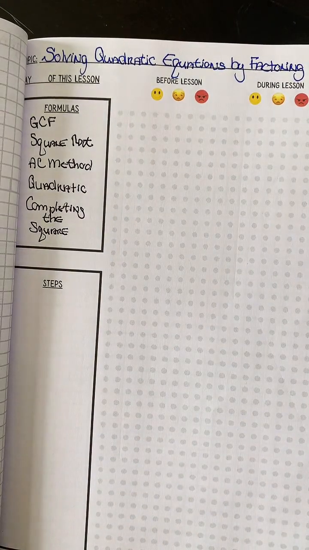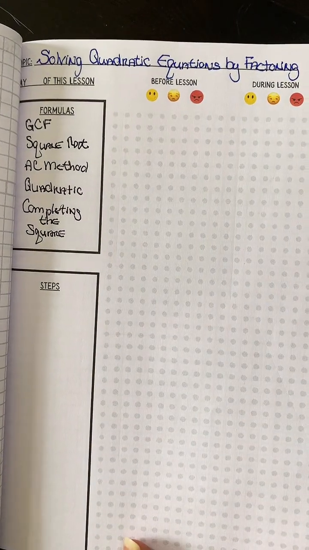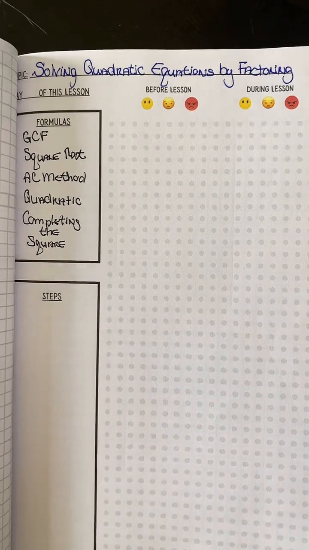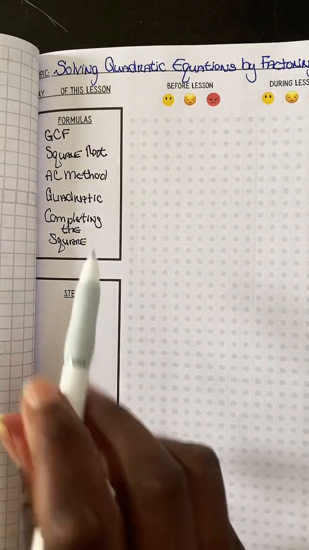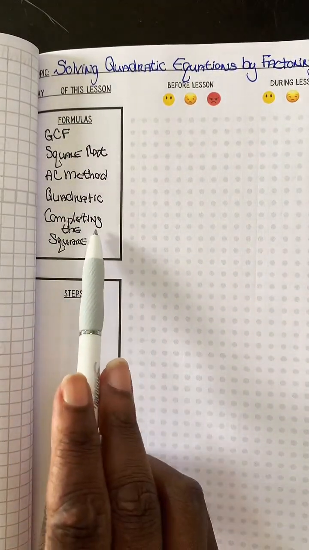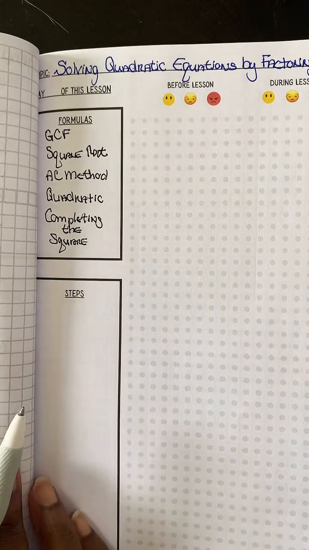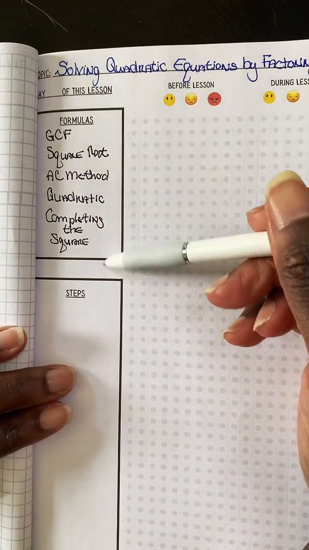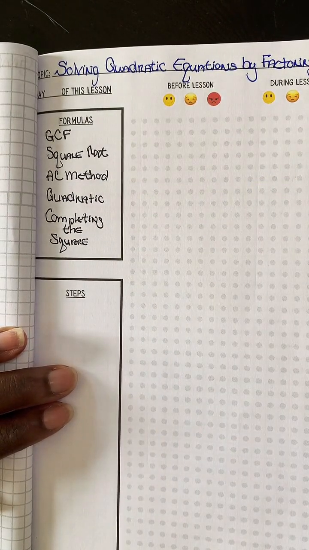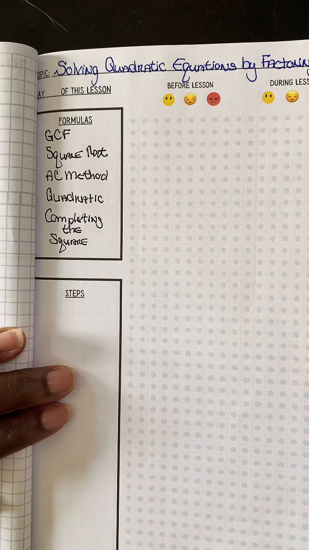Hopefully you guys are doing all right, and we are actually going to be flipping the script a little bit. We're going to be doing some solving, but we're going to be solving quadratic equations by factoring. Looking at some of our factoring, we're looking at the GCF, maybe even the square root method, maybe the AC method, the quadratic formula, and possibly completing the square. Now, when we're looking at all of these, they will all give us basically the same answers. However, some will take a little bit longer than others.